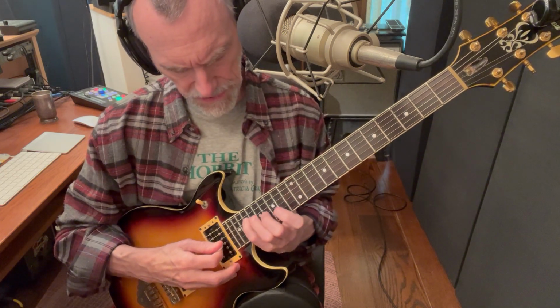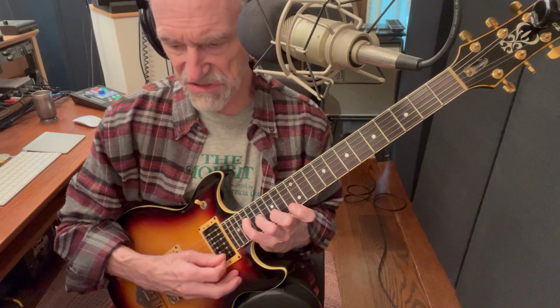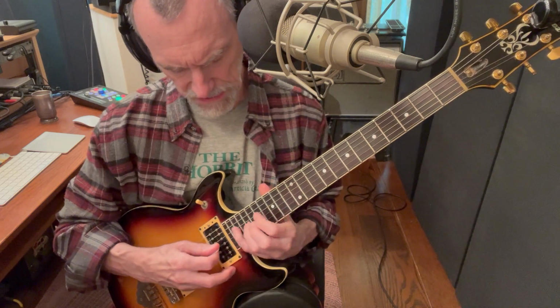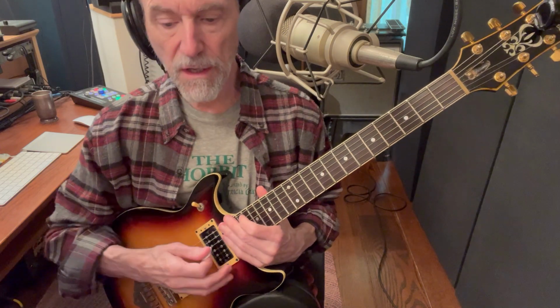Okay, then A, C, D, F. That chord is an interesting sounding chord, possible to play higher up on the neck. And then C, D, F, A. Okay, so that's all the examples there.